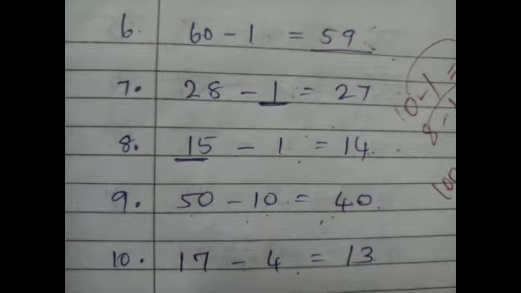Coming to the ninth question, 50 minus 10 is a 0 number. A 0 number is nothing but a number whose last digit is 0. 50 minus 10. You can subtract 0 minus 0 in the ones place, 0. In the tens place we have 5 minus 1, it is 4.